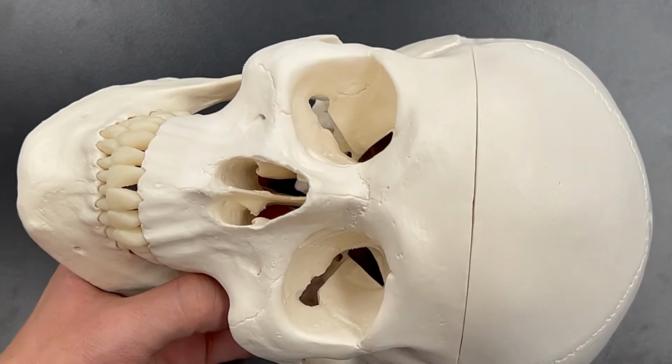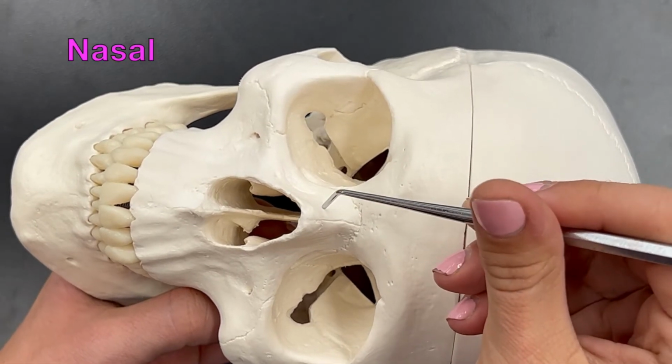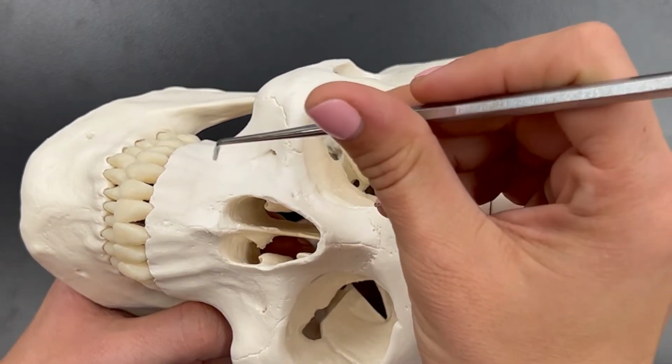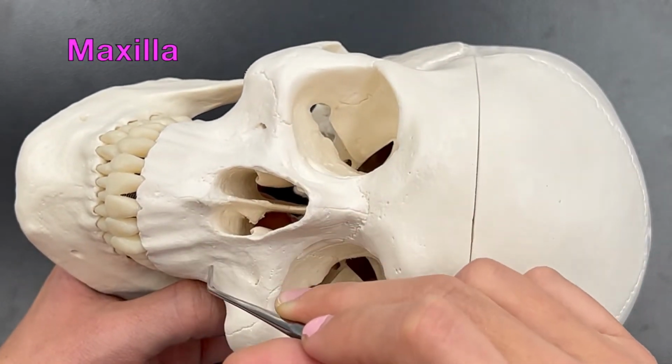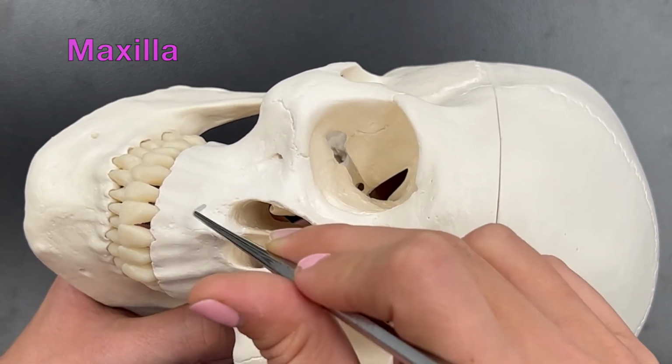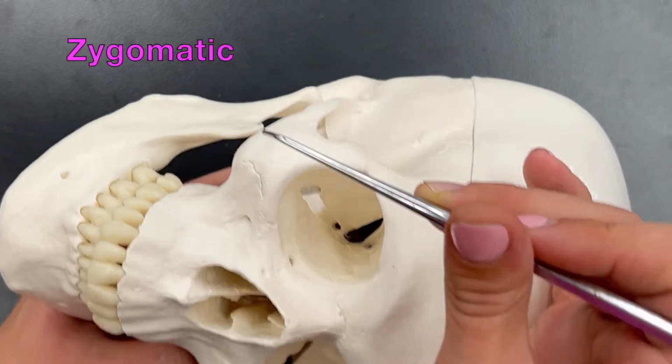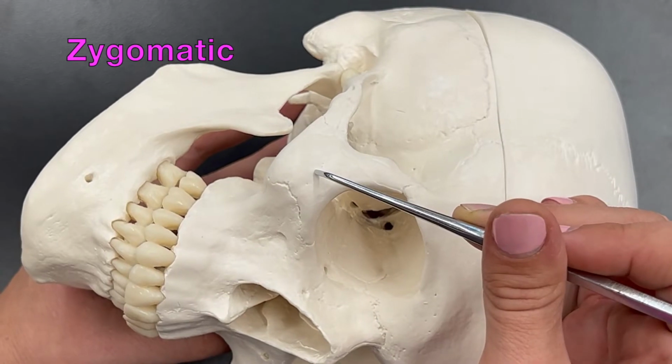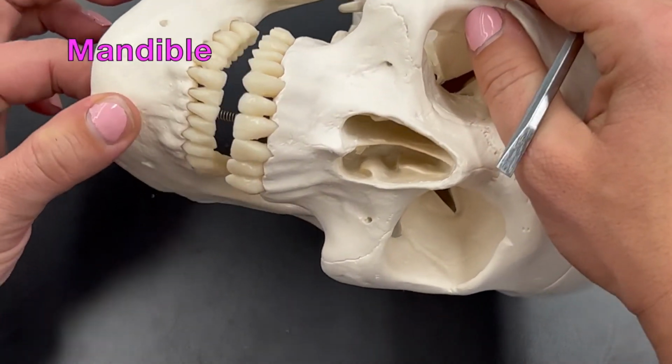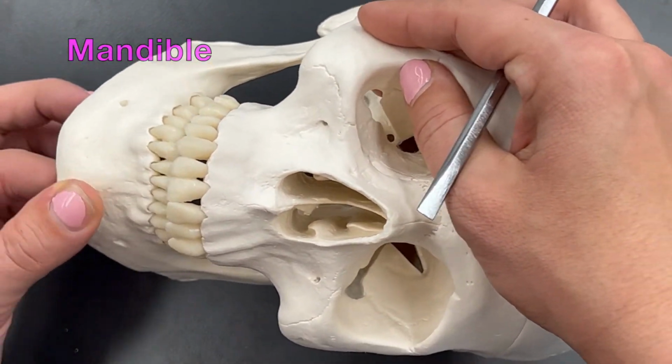Zooming into the bones of the face, we have the nasal bone that makes the bridge of the nose, the maxilla bone, upper lip all the way up to the side, the zygomatic bone, which makes your cheekbone, and then the mandible, which is our lower jawbone.